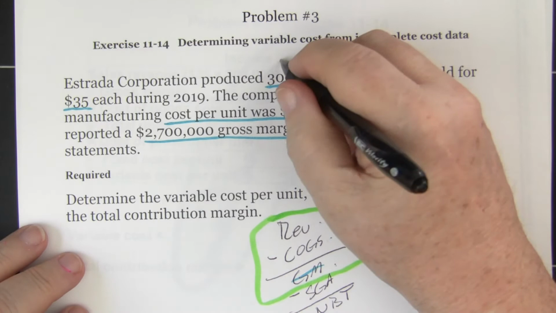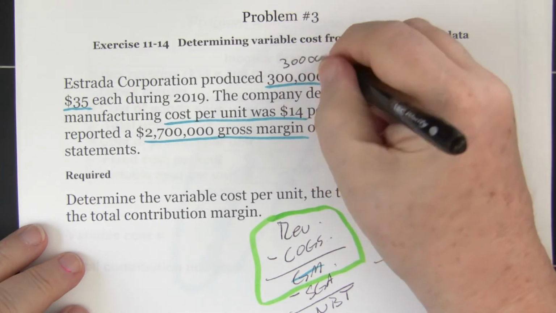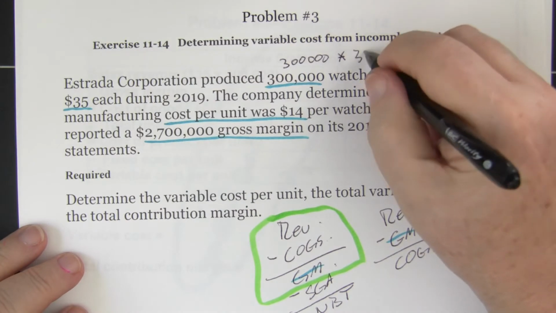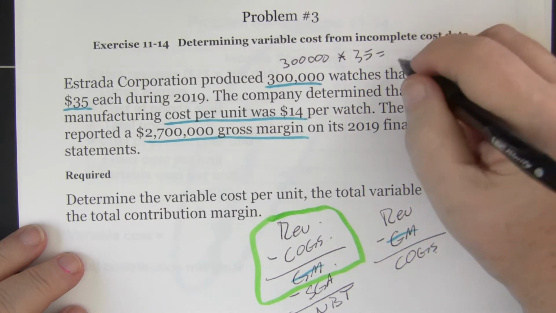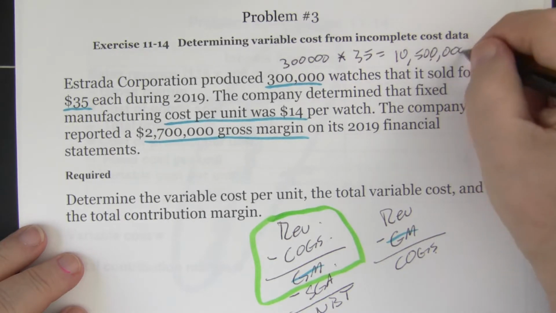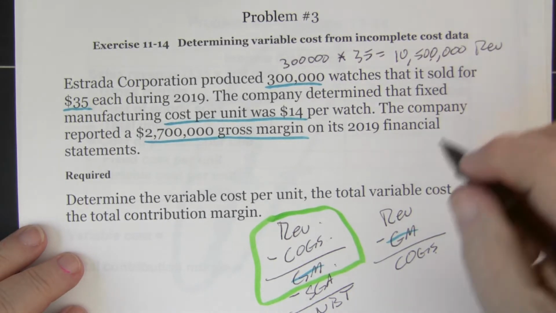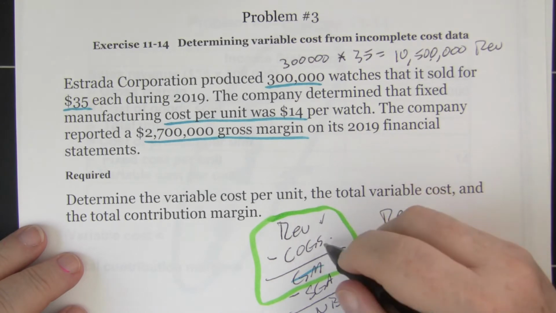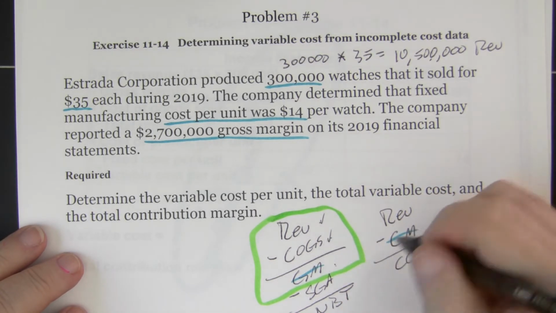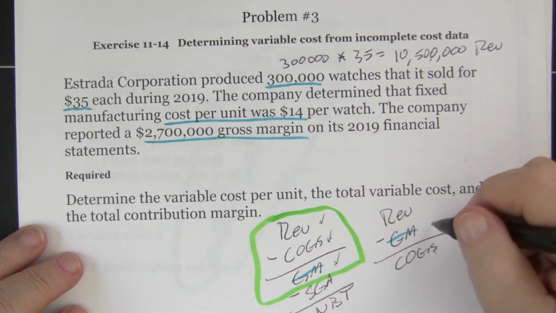The revenue is 300,000 units times $35 per unit. So that's $10,500,000 in revenue. So we have revenue, and we have gross margin. We can now find cost of goods sold.